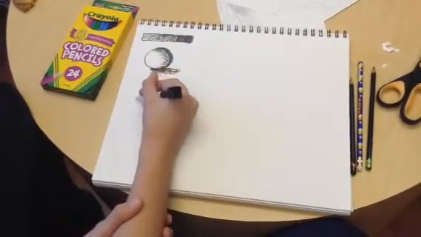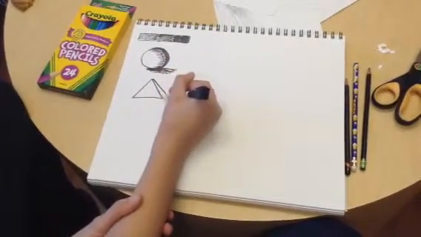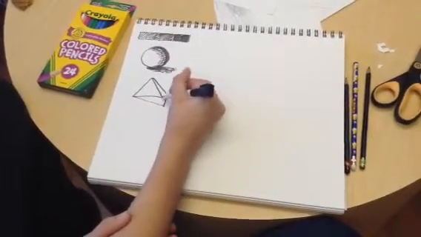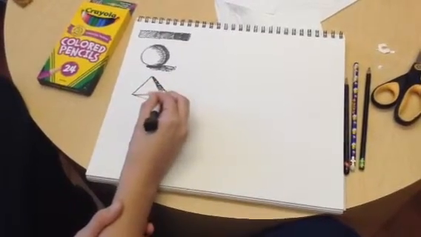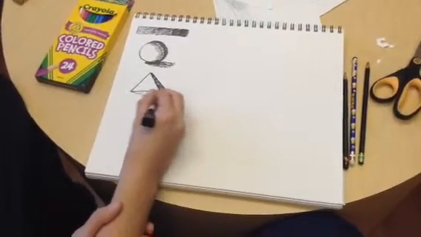Might want to practice this with various geometric shapes before attempting anything bigger. Your shadow down here is always going to be the darkest part of the object.